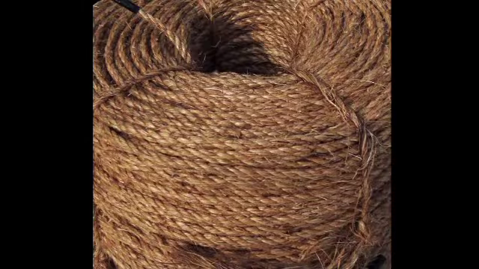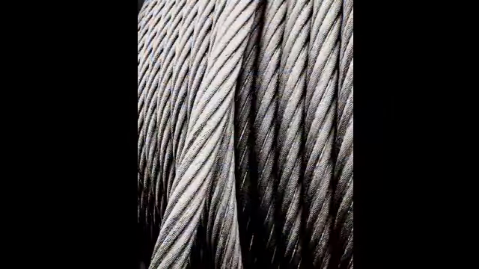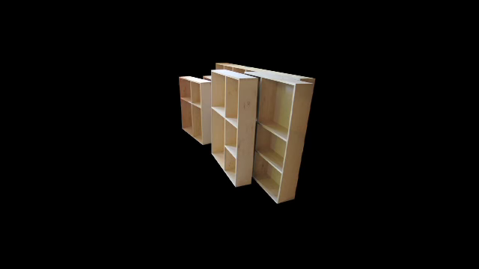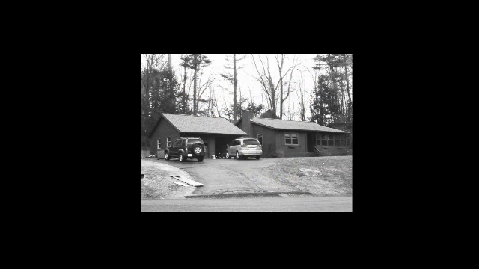So without further ado, tonight we're going to talk about aluminum flashing, some lengths of rope, steel cable, piles of sticks, plywood shelving. We're going to talk a little bit about the shape of the suburban house, and we're going to get into the American garage.